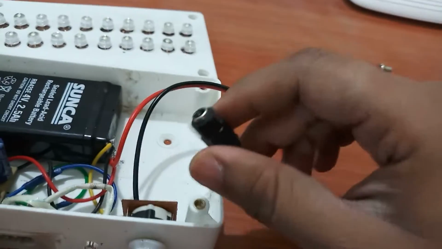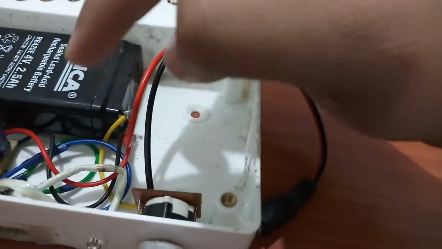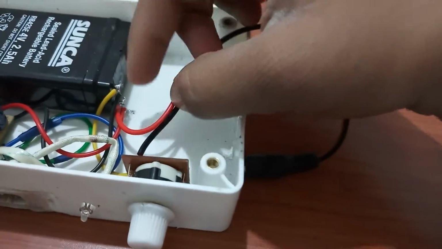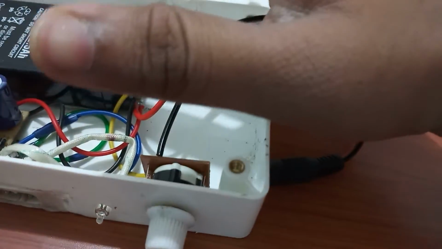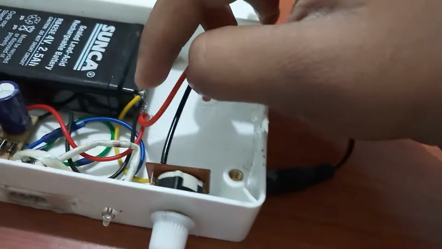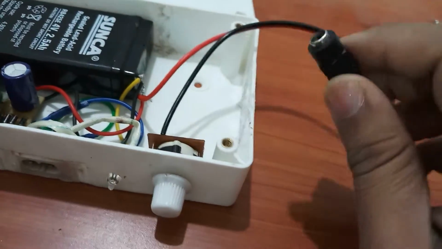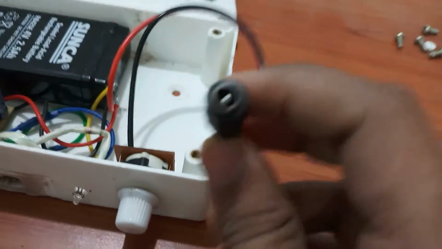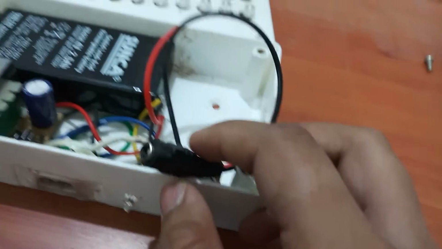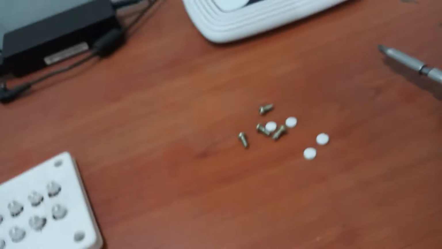It's easy to use, because when it is directly soldered to this one, whenever you want to repair and open this, the wire always just cuts off. So I have just made an idea and used this female connector, so that it doesn't come out easily.